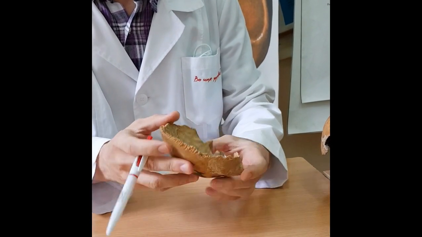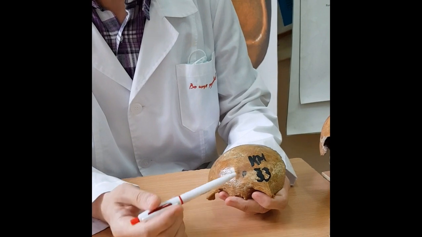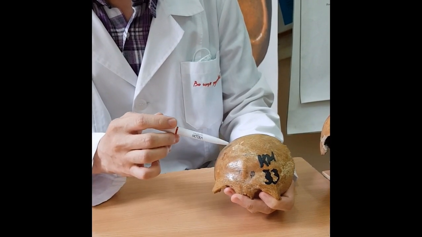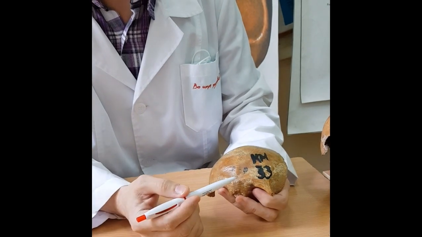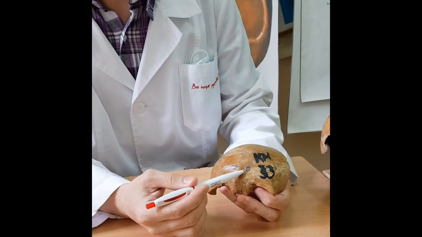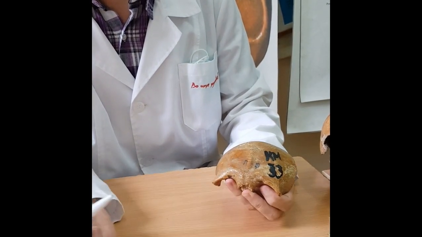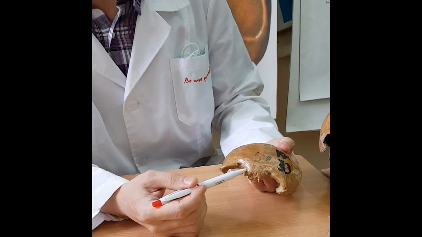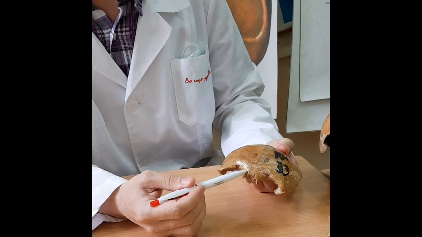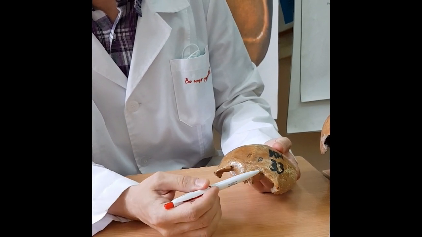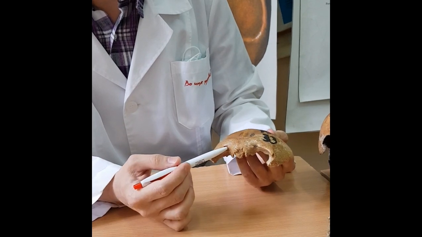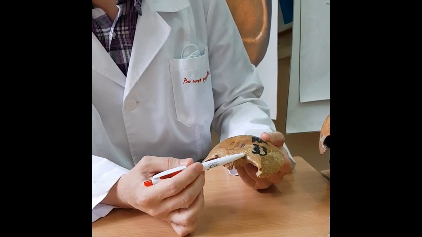On external surface we can see tuber frontale. In the center, glabella, and supraorbital margin with supraorbital notch, or maybe supraorbital foramen.